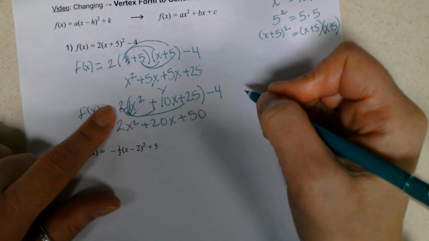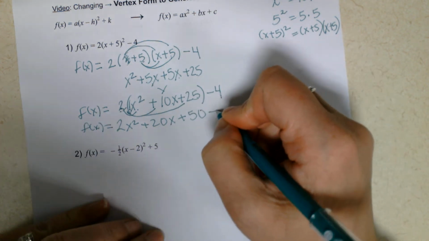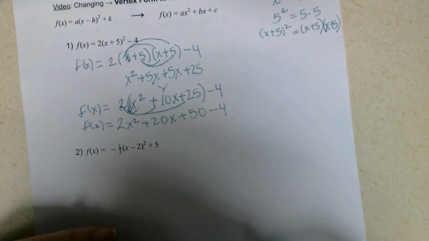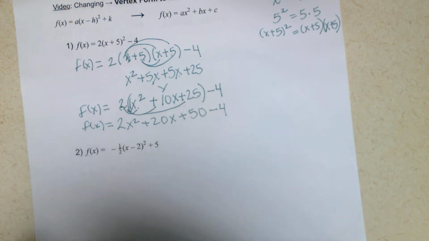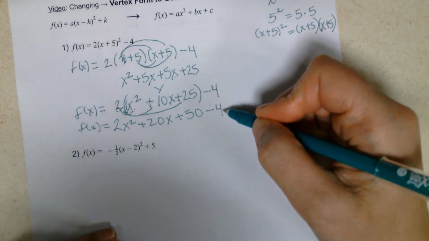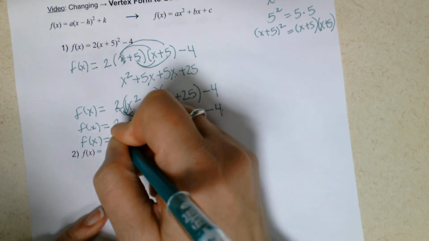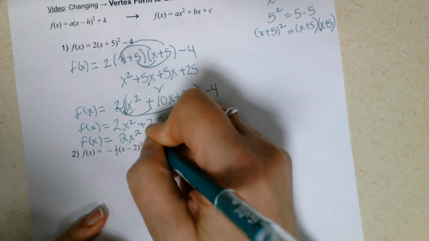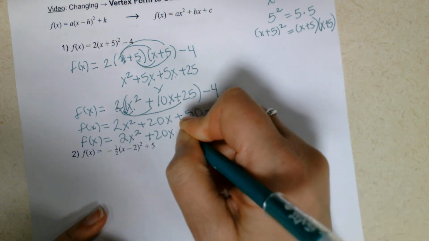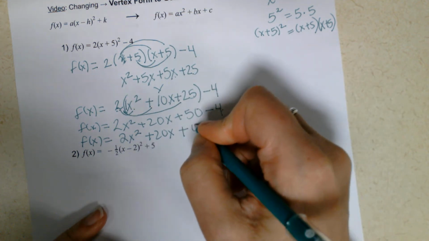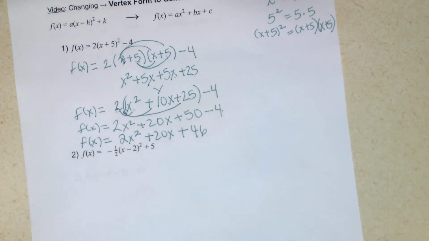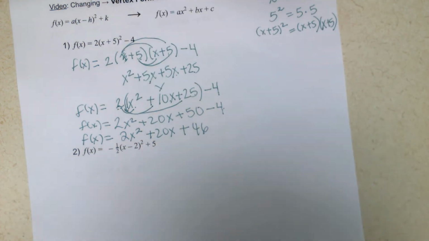Now, that gets rid of my parentheses. My minus 4 can now come into play. I can take care of that minus 4, so the very last step that you're going to be doing is this minus 4. So we have f of x equals 2x squared plus 20x plus 50 minus 4 is 46. That is my final answer.